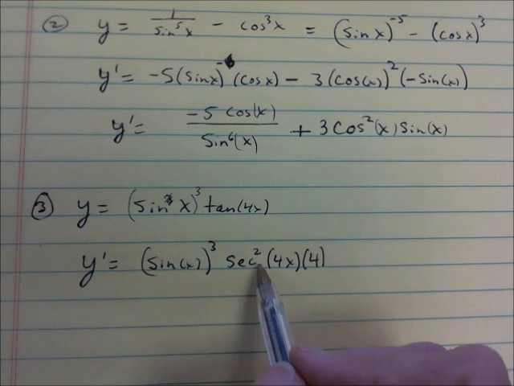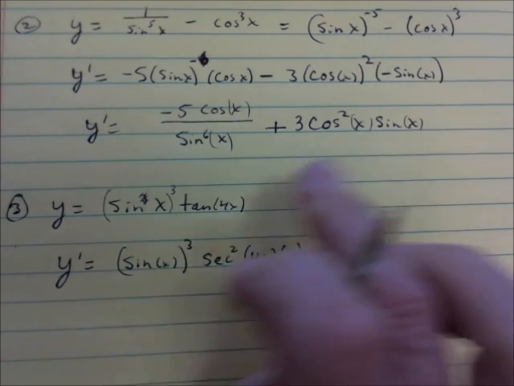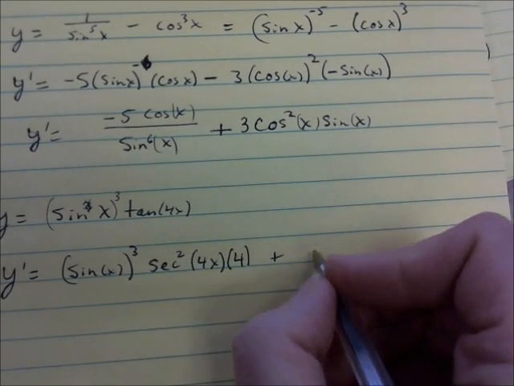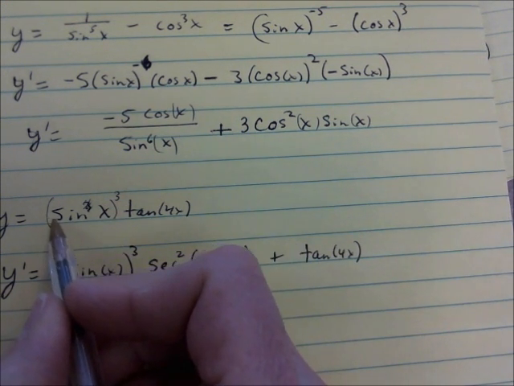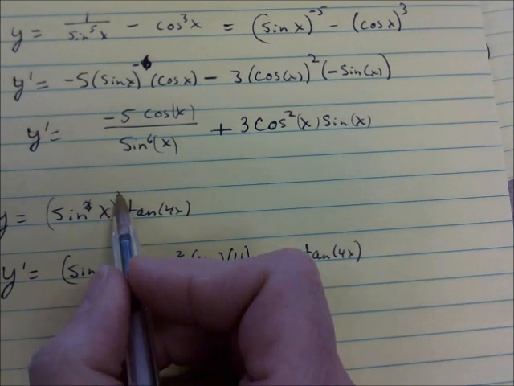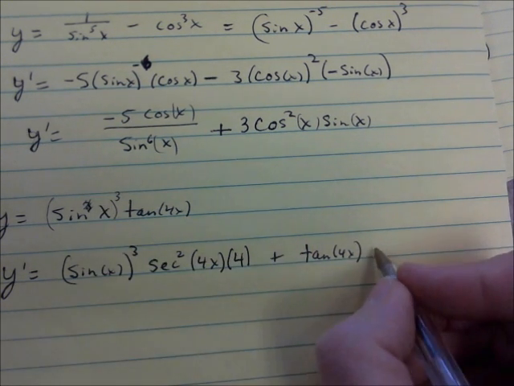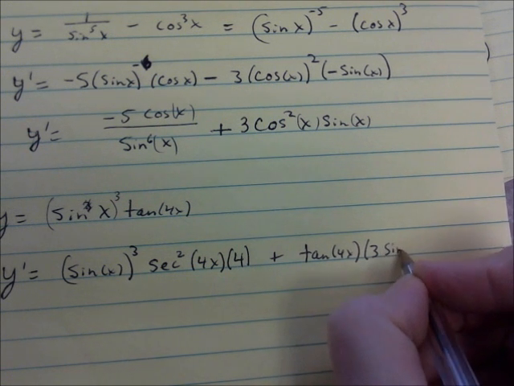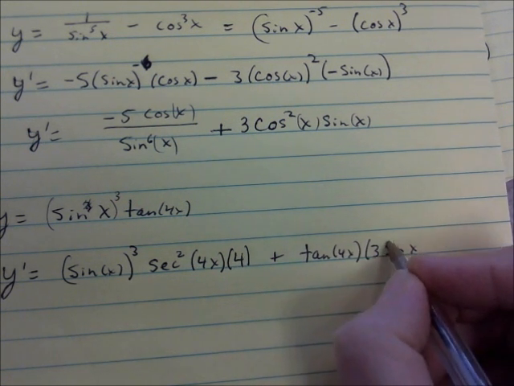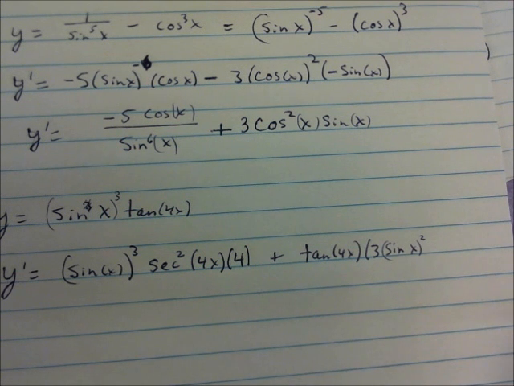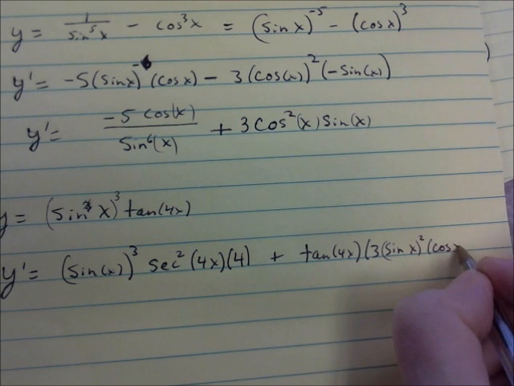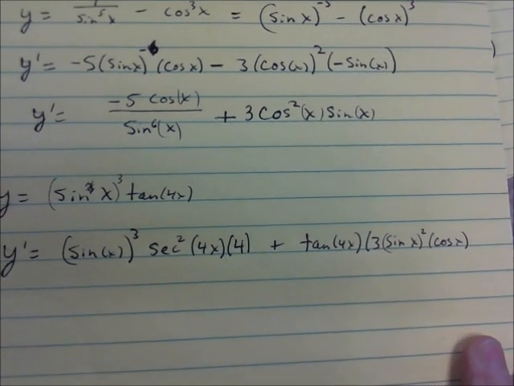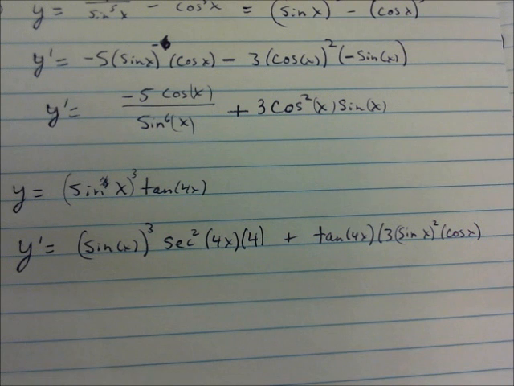So that's first times the derivative of the second plus, now we have second times the derivative of the first. So the second is tangent of 4x, and the derivative of the first factor is 3 times sine of x to the 2nd power times the derivative of the sine of x, which is a cosine of x. And that's about it for that one, except I think we can just clean this up a little bit.